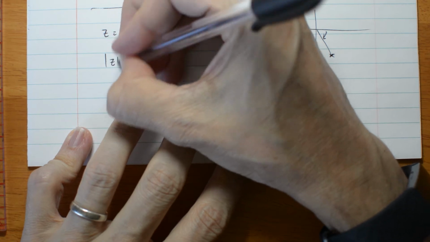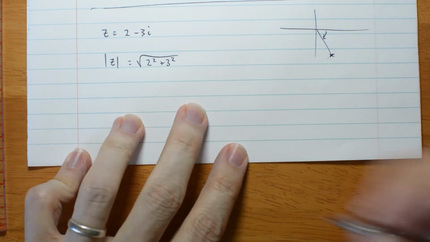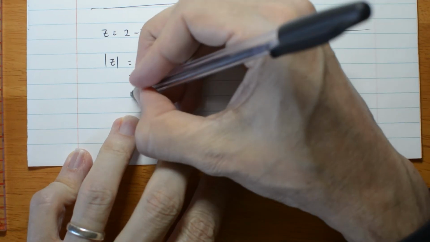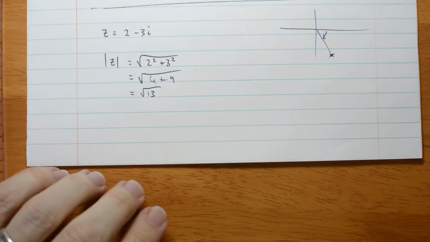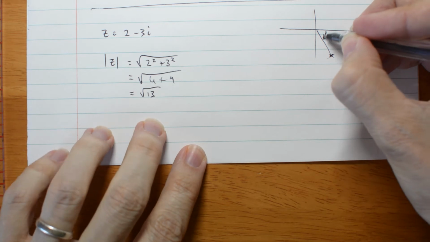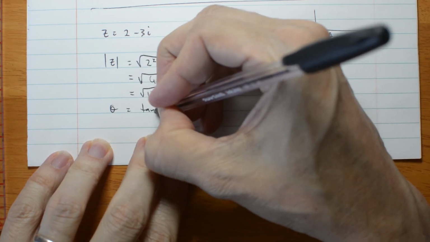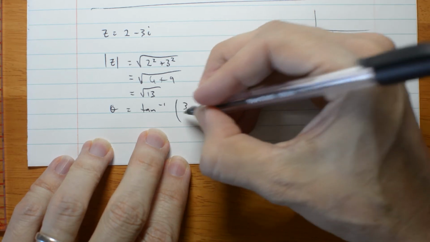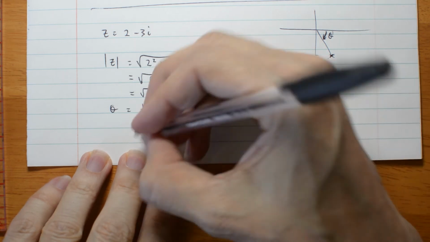Well, the modulus of z is the square root of 2 squared plus 3 squared, which is the square root of 4 plus 9, which is root 13. And this angle here I'm actually going to be able to get very easily, theta. Theta is the inverse tan of 3 over 2. Don't worry about the negative, just get the acute angle and then we'll work out exactly where the negatives go ourselves.